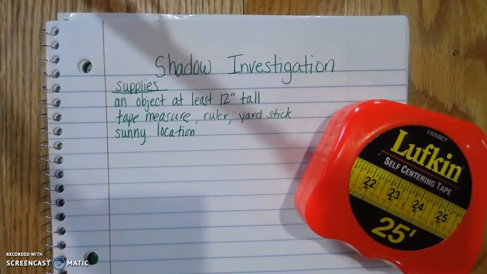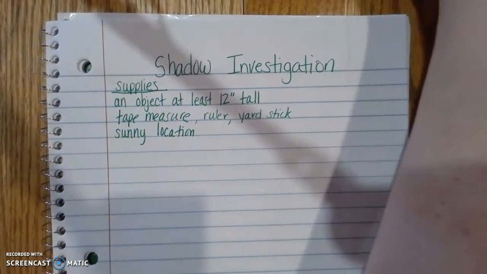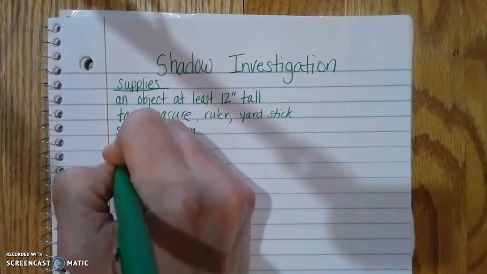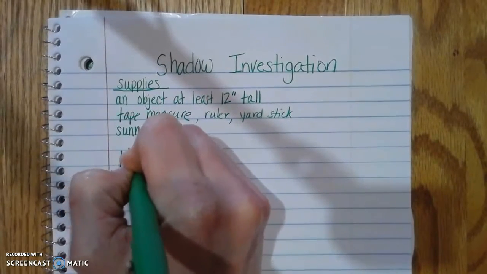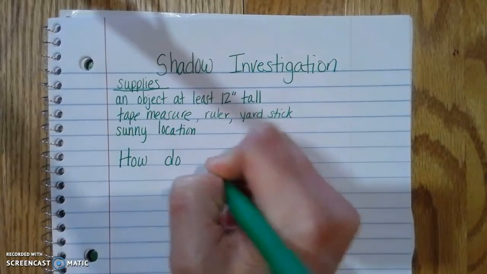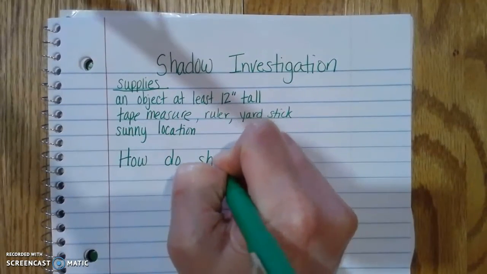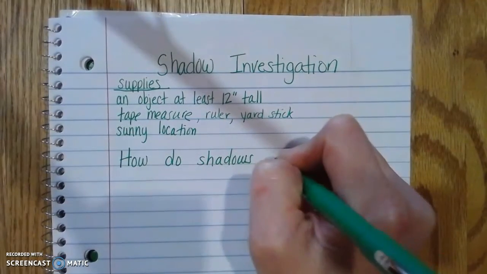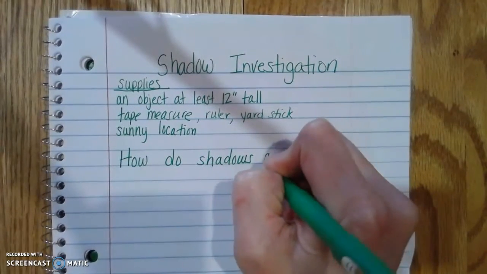So you're going to talk to your parents about getting permission, but then also talking to your family about where in your yard or maybe on your driveway is it that you will have sun all day long, okay? Okay, so now that we have our supplies, I'd like for you to write this question. So how do shadows change throughout the day?